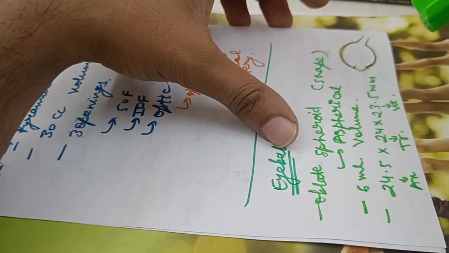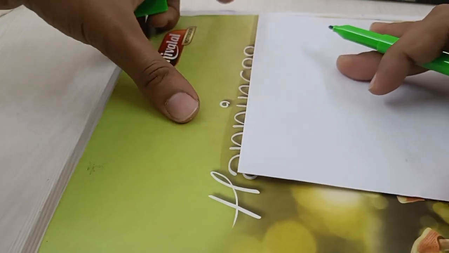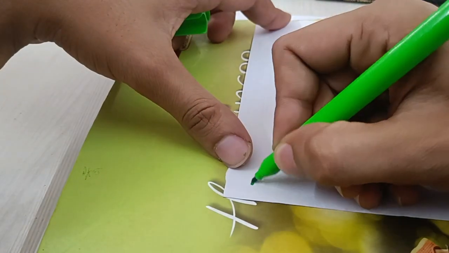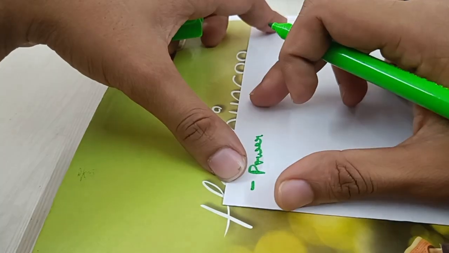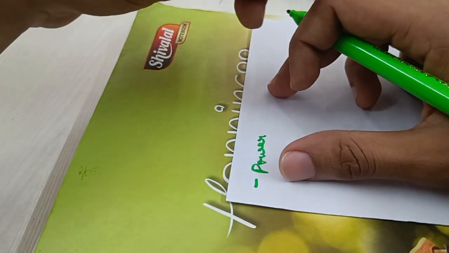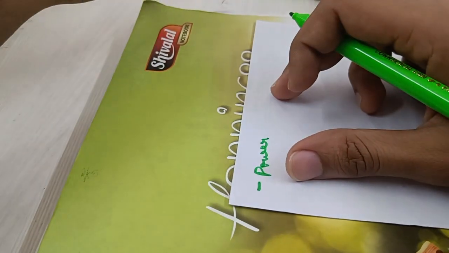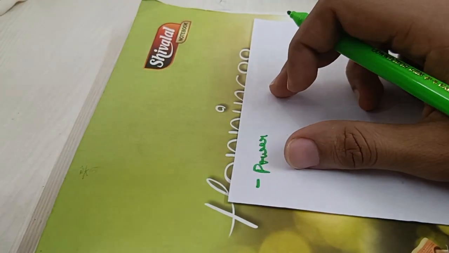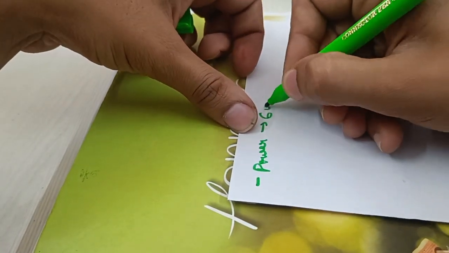Now the next step is the power of the eyeball. This is the power which you have to learn, which you have to memorize, so you will never be confused in the subject of ophthalmology. You may read several other powers, but you have to just stick to the power that I am telling you. Okay, it is around 60 diopter.